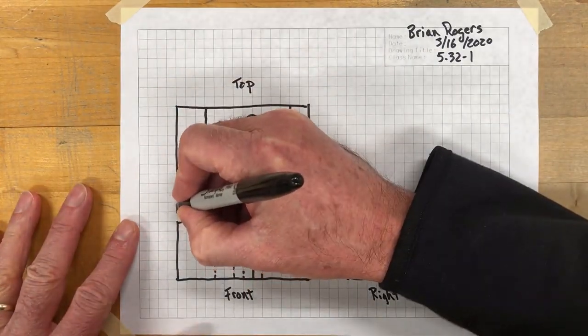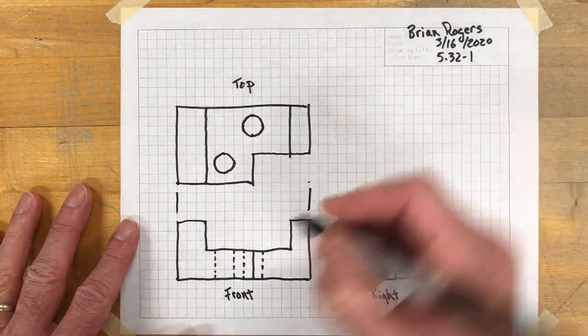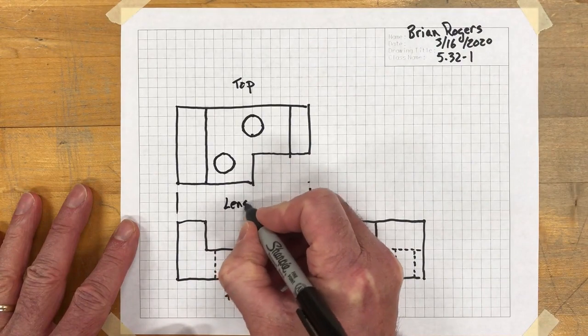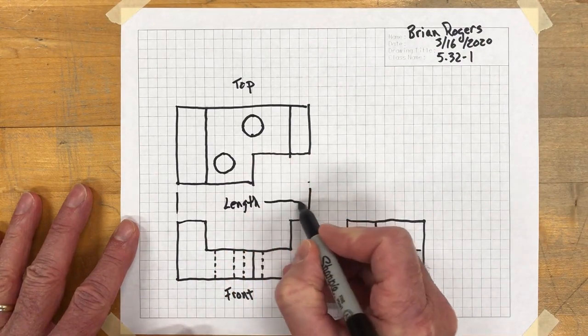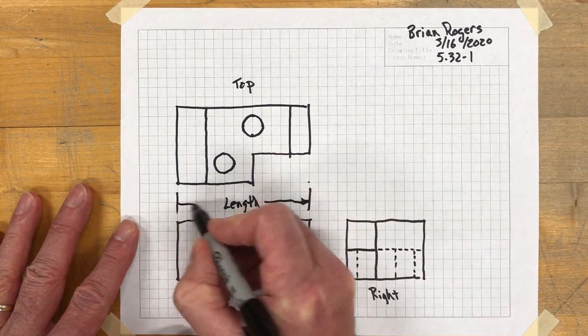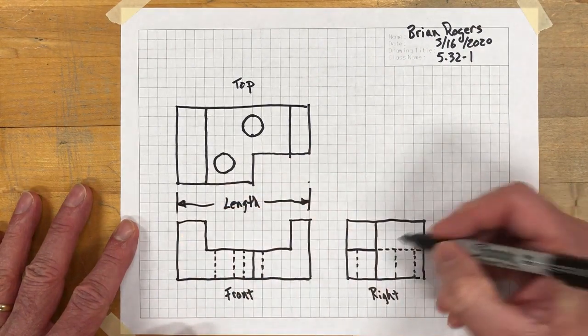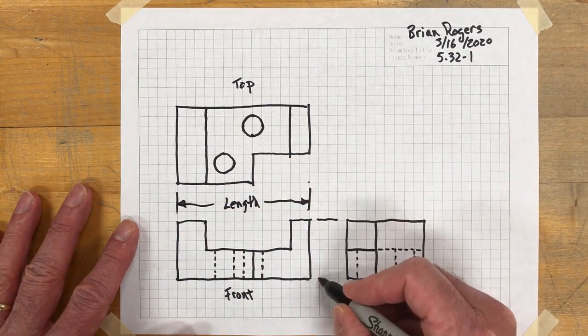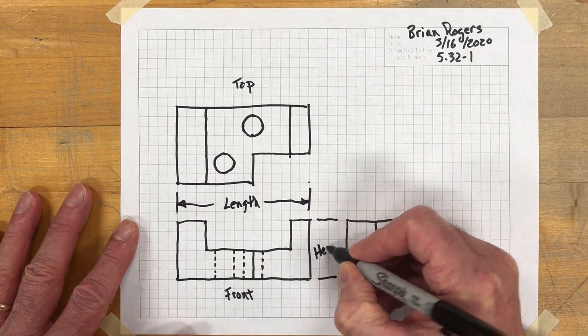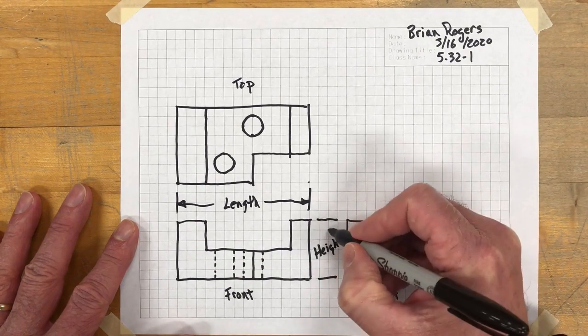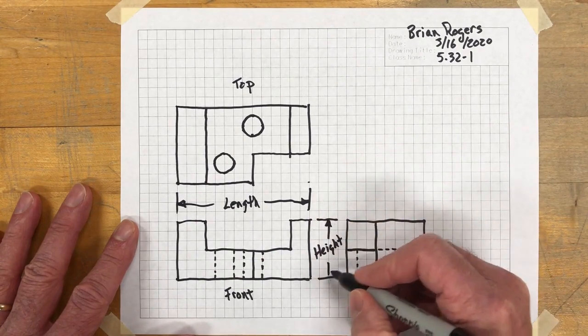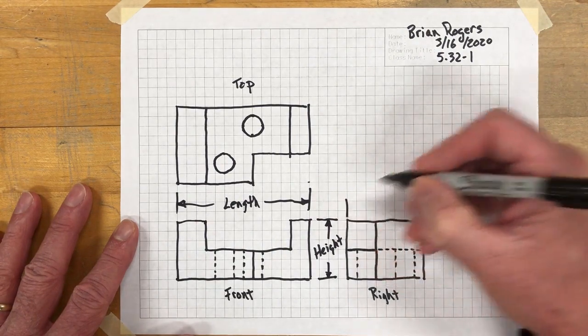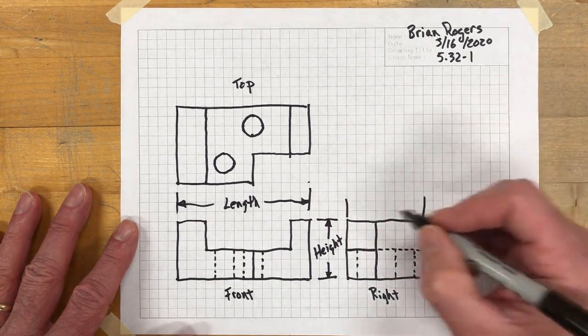I'm going to put some extension lines in here, and I'm going to put the word length. Put my arrowheads touching the extension line. And then I've got height, so I spell it H-E-I-G-H-T. And then I've got depth.